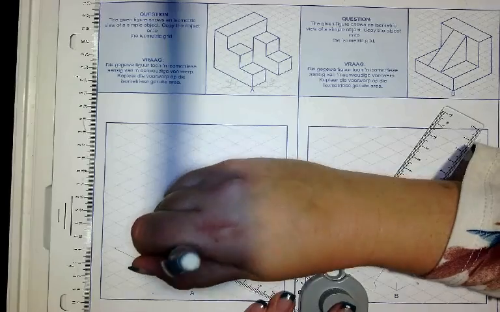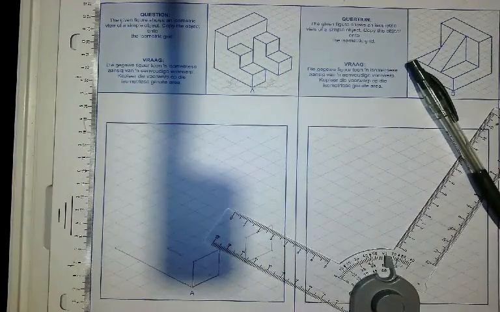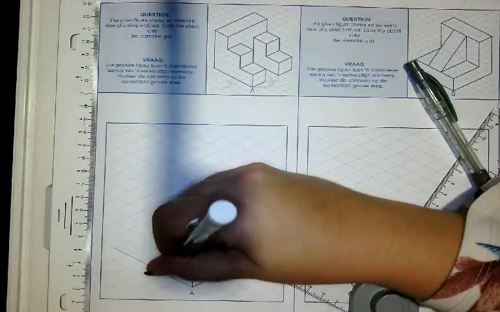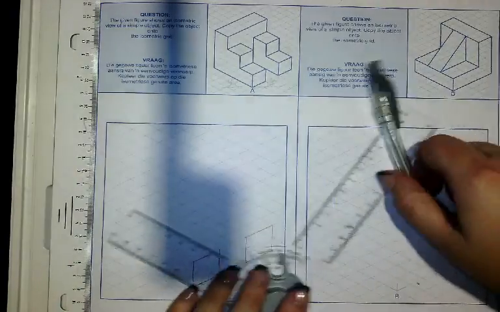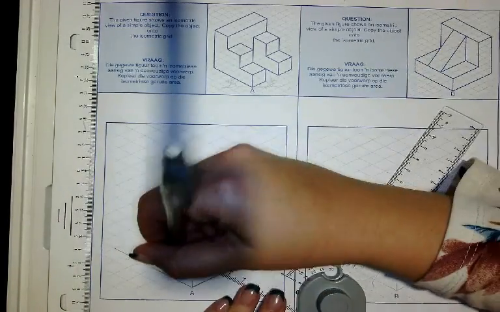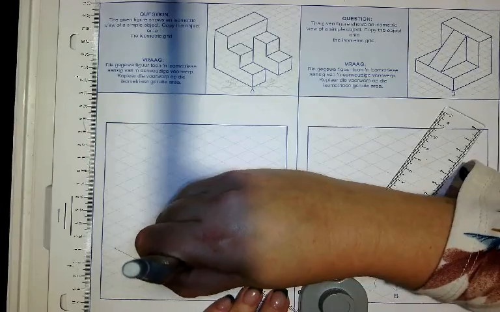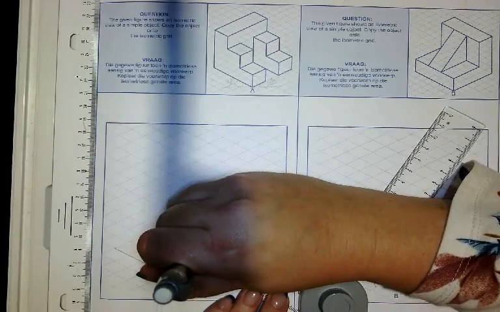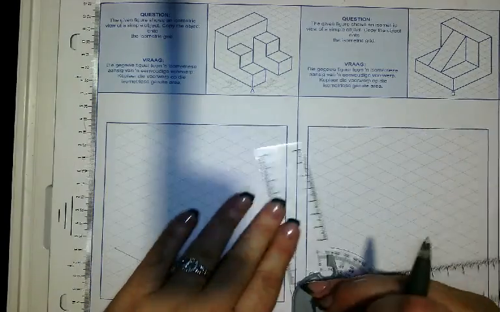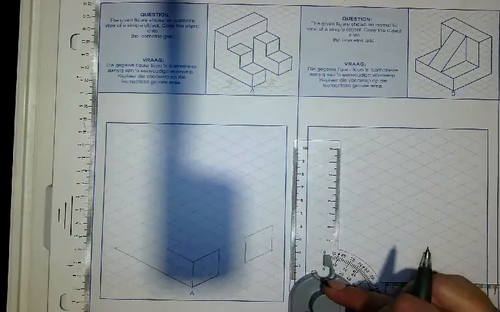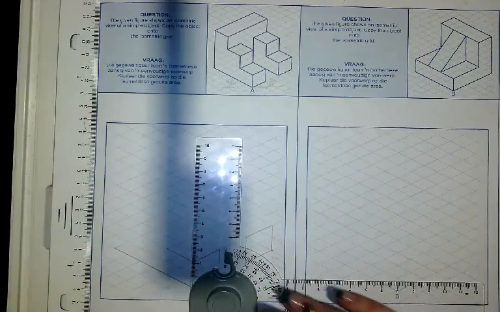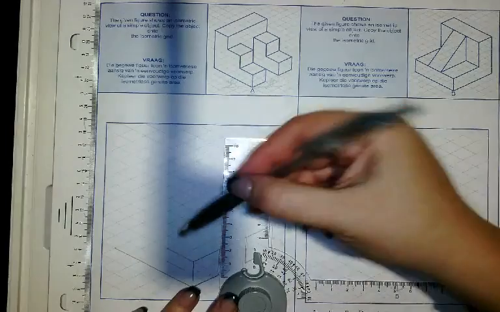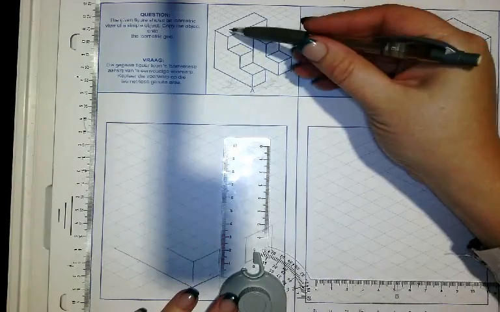Ooh, that's a skew line there. Okay, so 2 blocks to the side, and now it's going to take a little bit of moving your set square the whole time, since you're going from a 30 to a 90 to a 30 to a 90.